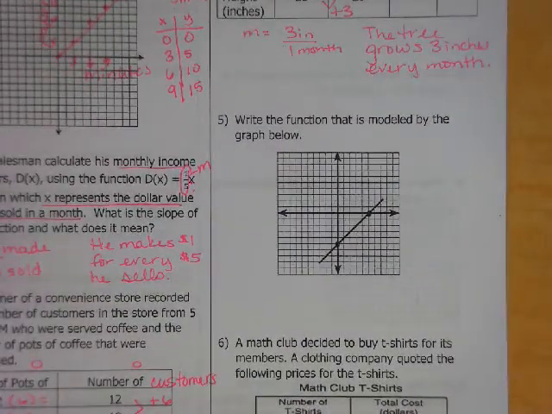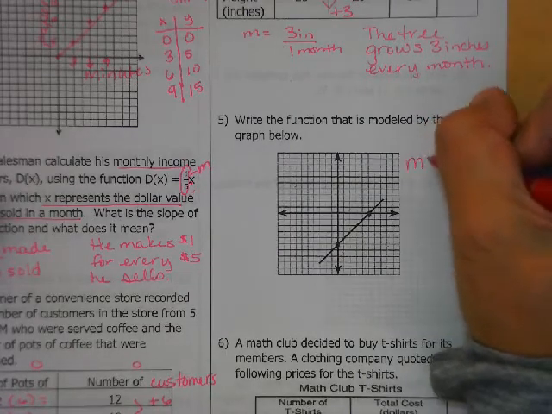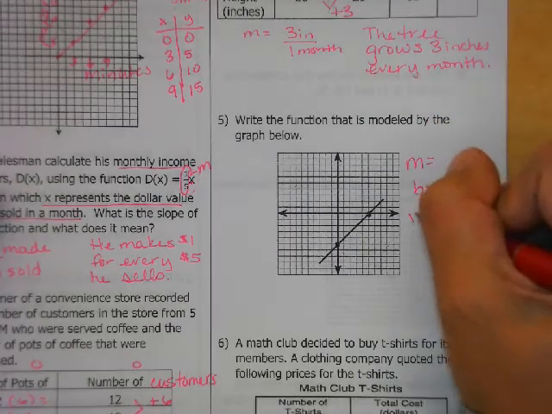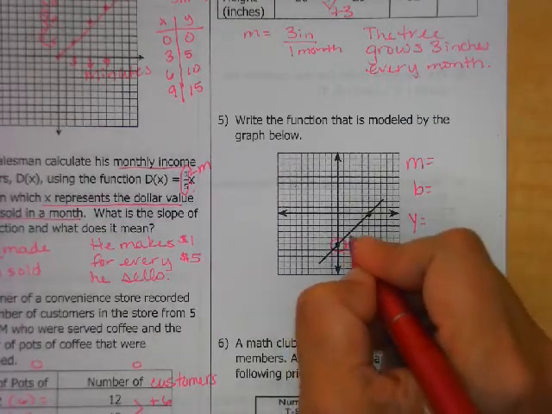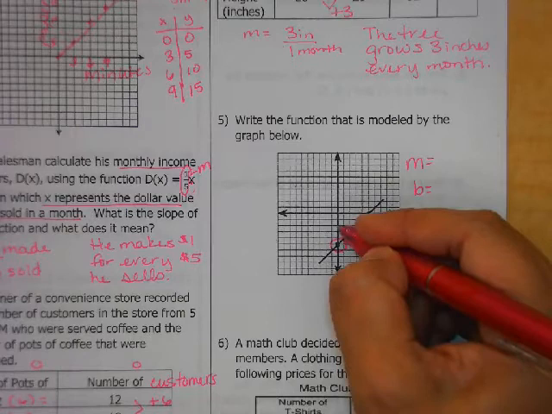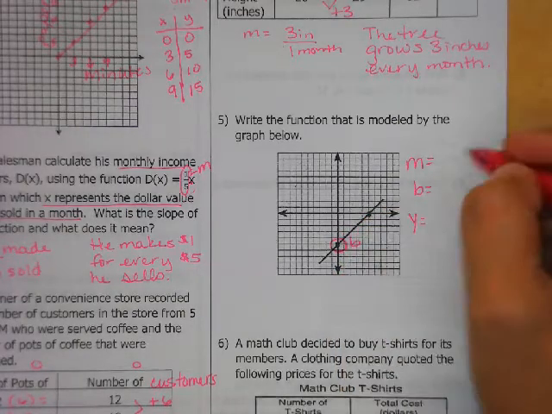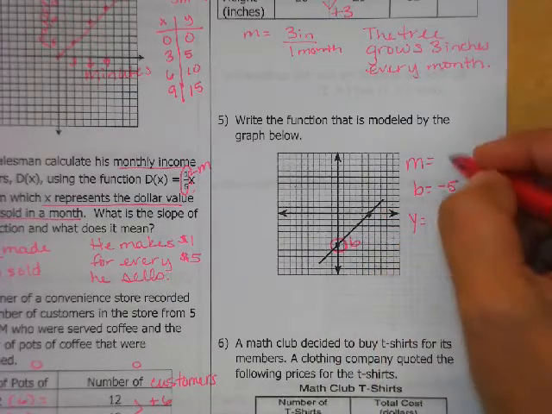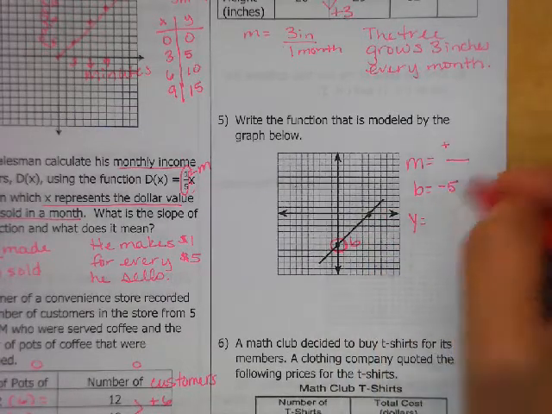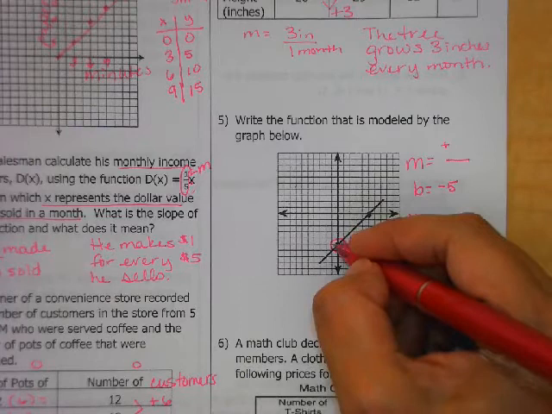Write the function modeled below. Again, you're writing your m, you're writing your b, and then you're going to plug it into your equation. So I can see my b is here. That's my y-intercept, -1, -2, -3, -4, -5. And my slope is a positive. It is going up. So be careful there. Sometimes we don't pay attention to our direction.